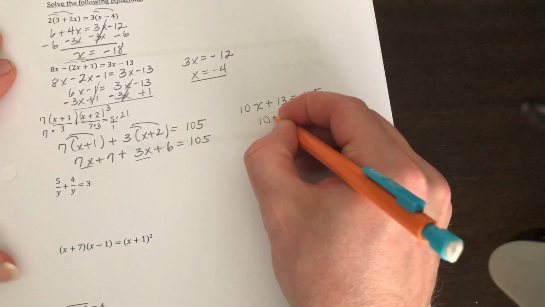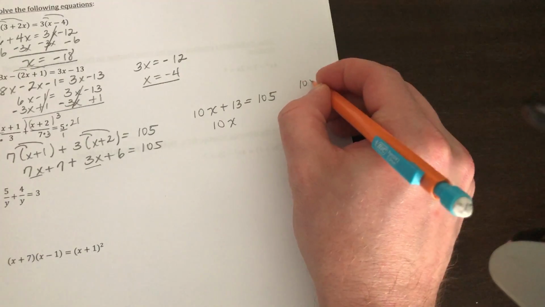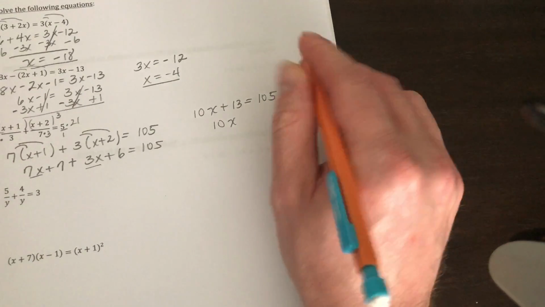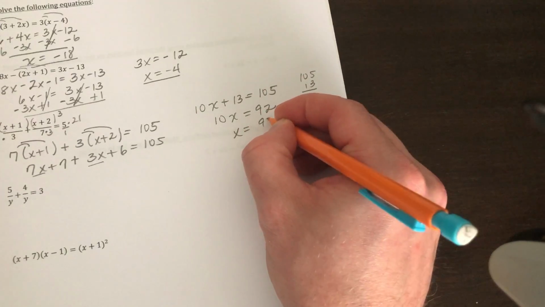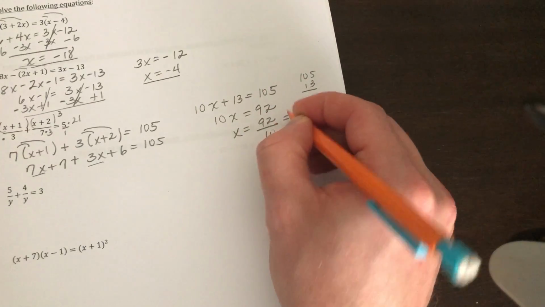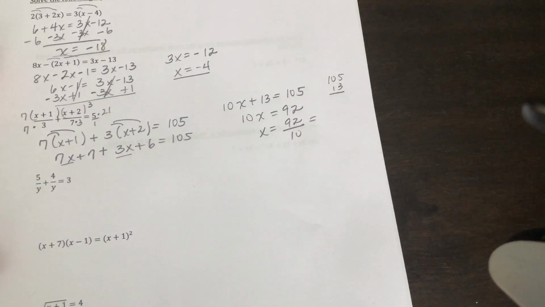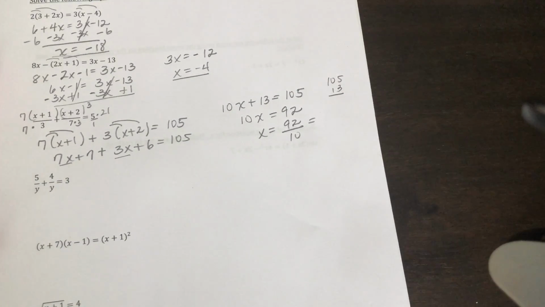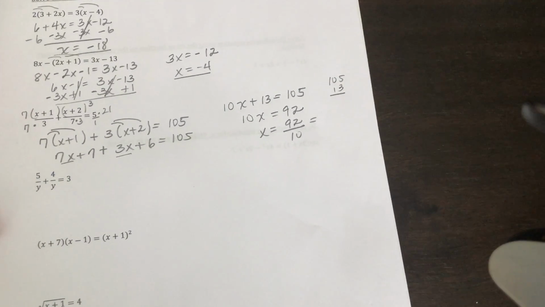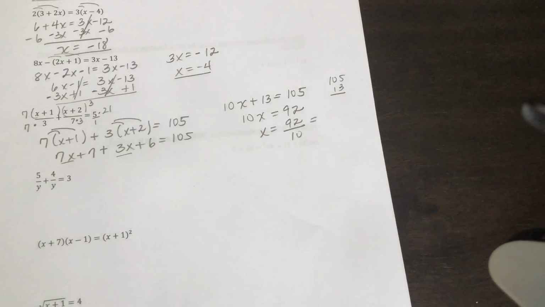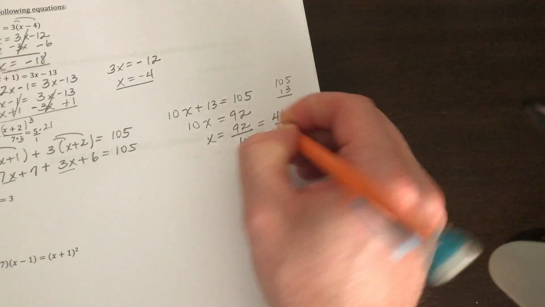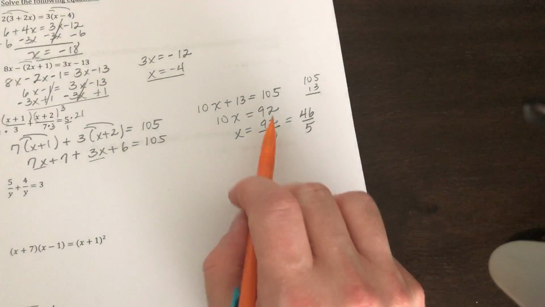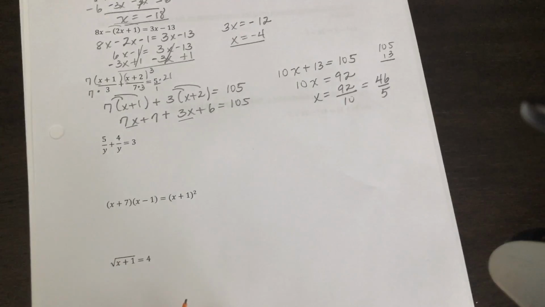So we get 10x. 105 minus 13 is 92. So x is equal to 92 over 10. Okay, and if you want to simplify that, they're both divisible by 2. What's 92 divided by 2? It's been a long day. 46, so 46 over 5. Okay, and you don't have to simplify this if you don't want to.